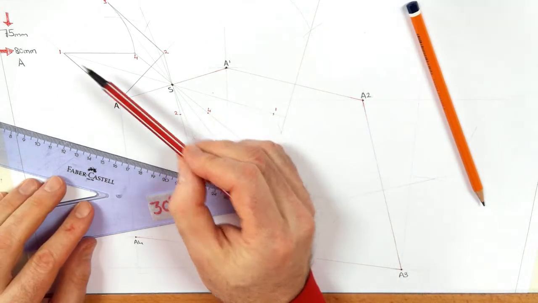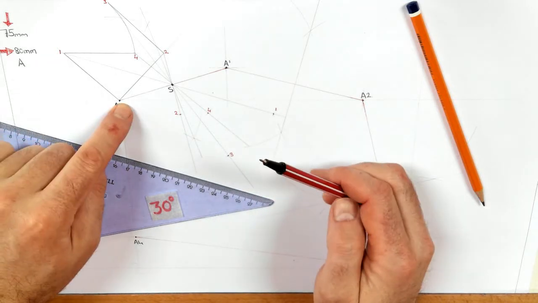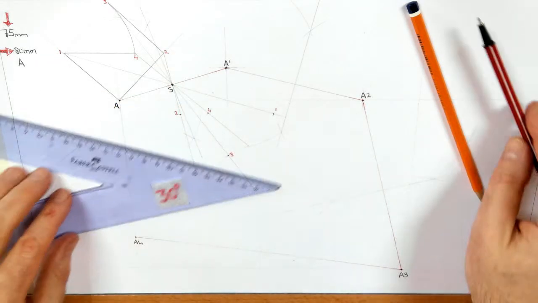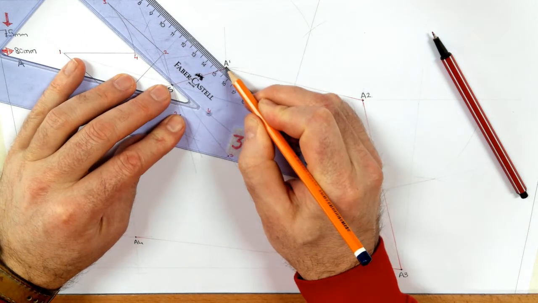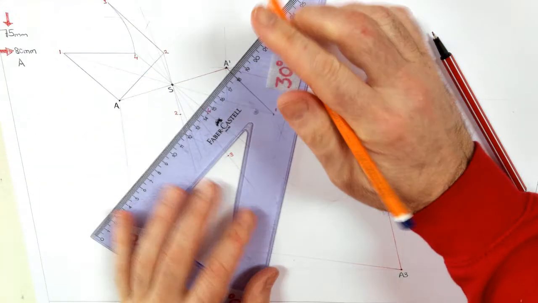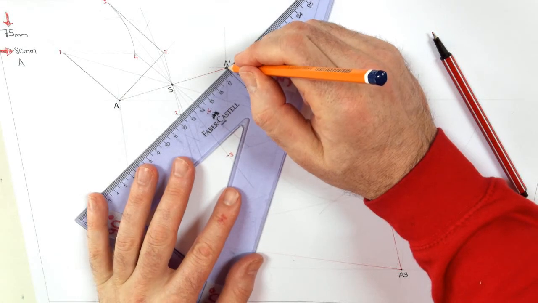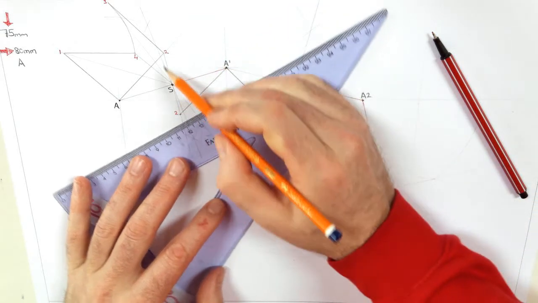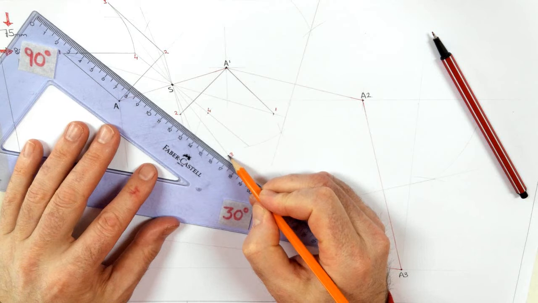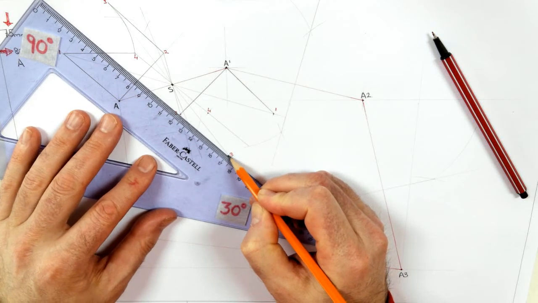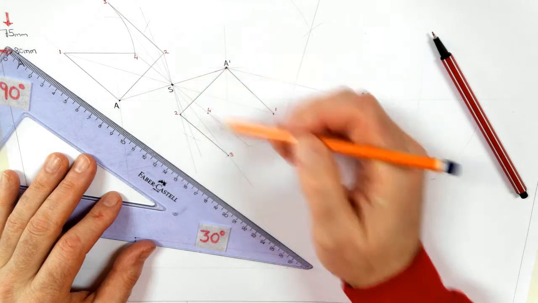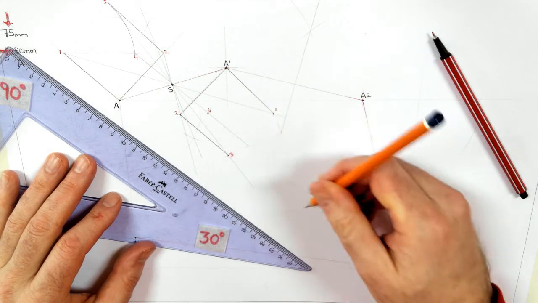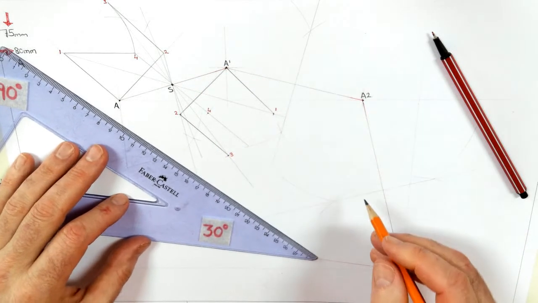So if I go back to my figure, 1 joins to A, joins to 2. Okay, 2 joins to 3. Now from 3 to 4 there's an arc.